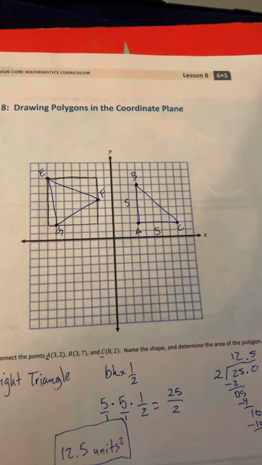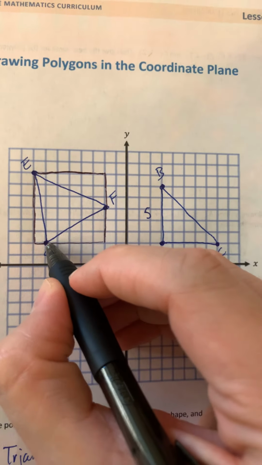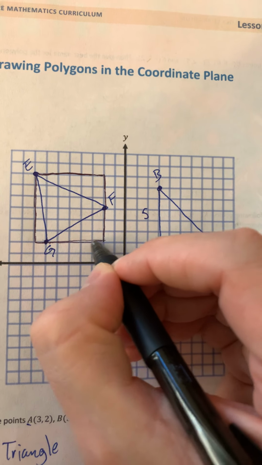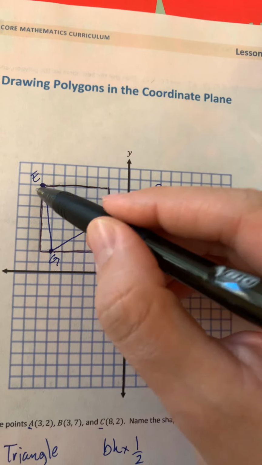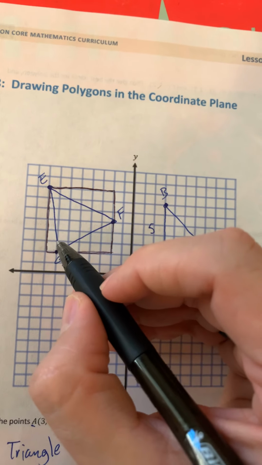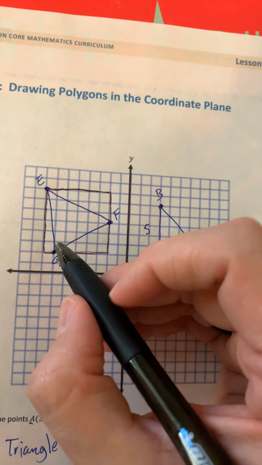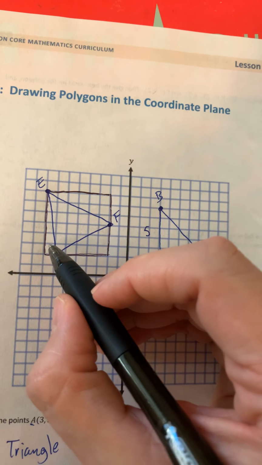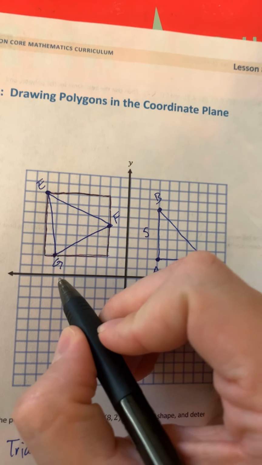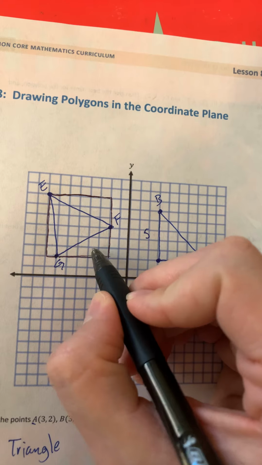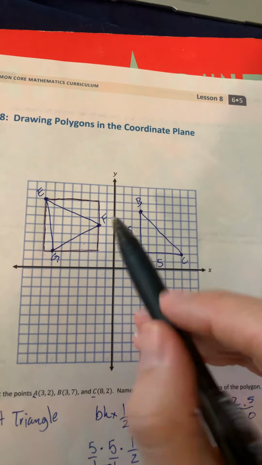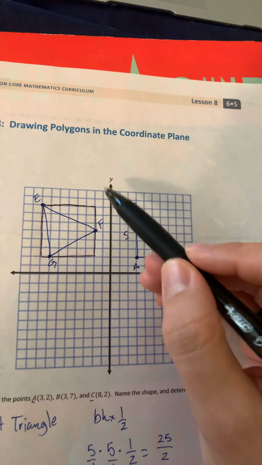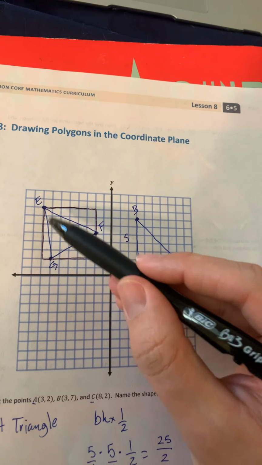Now I have a square here. Everything I did in black is a square. On the outside, it's a square. But if you also notice, I have 3 triangles. I have this right triangle right here, and this right triangle right here, and this right triangle here. So I have 3 right triangles, I have a square, and I have this tilted triangle.